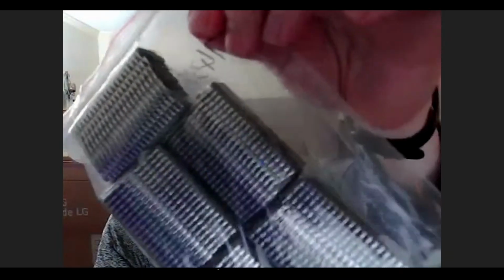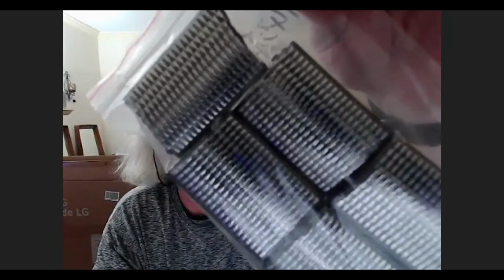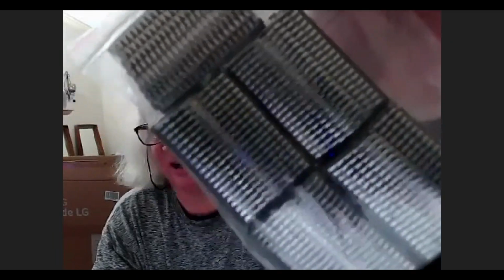Here's a bag of 50 of the Hitachi chips. These were less than $2.50 apiece in quantities of 10. So I got a bag of 50 for, I think, $120 or something. Look on eBay.